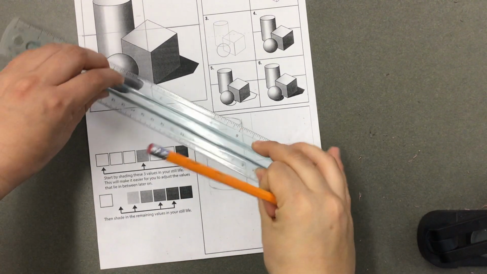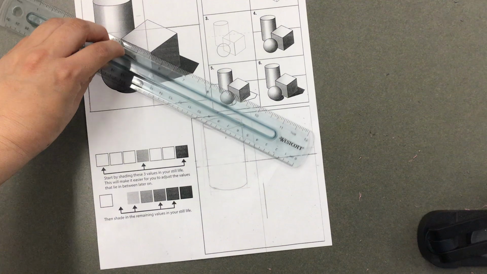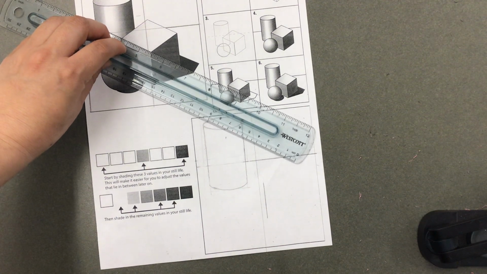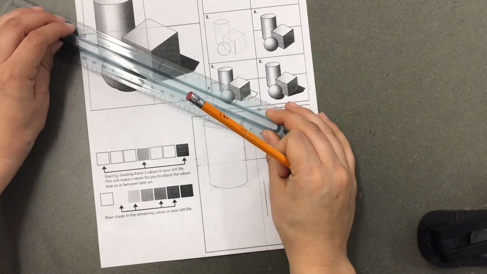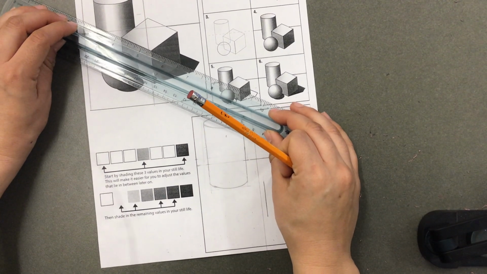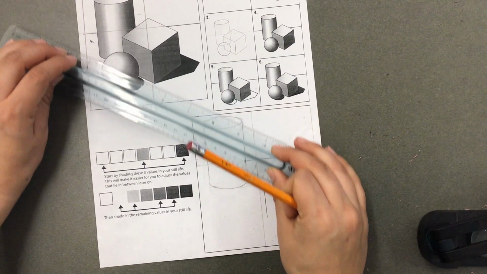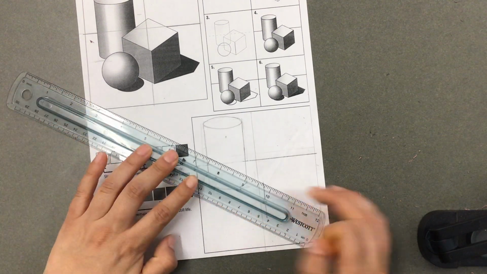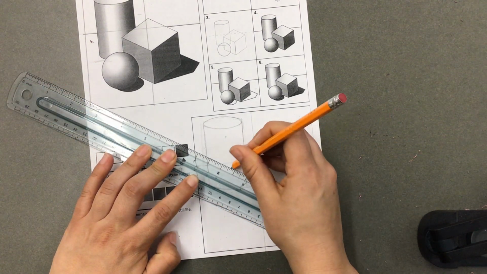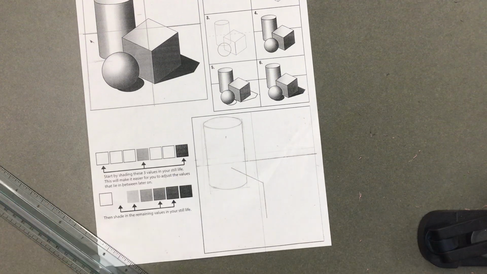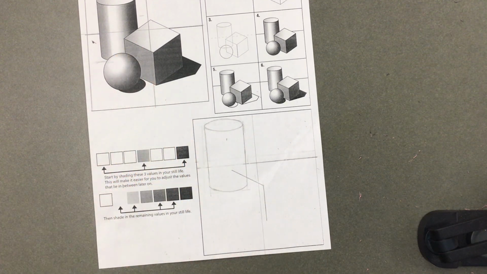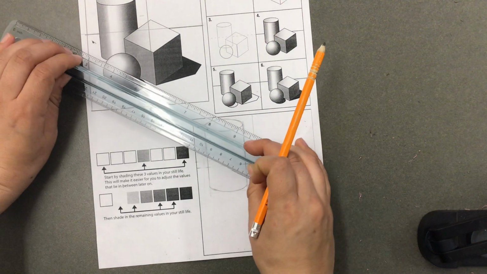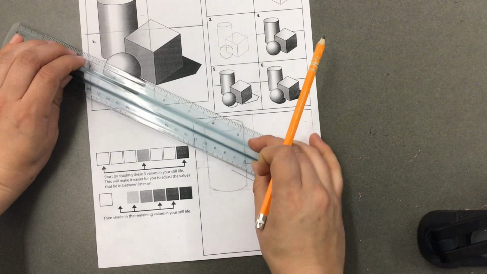So what you do is you take a ruler, or you can do a pencil, but it's easier to trace the lines back with the ruler. And you line it up to the corner or the line that you're trying to draw, and you match it. So I'm going to extend this into my cylinder because that's what it's doing in the photo, and do that to the bottom one.